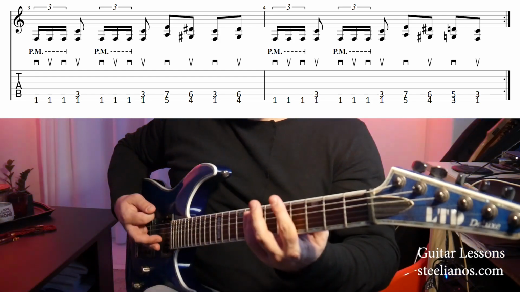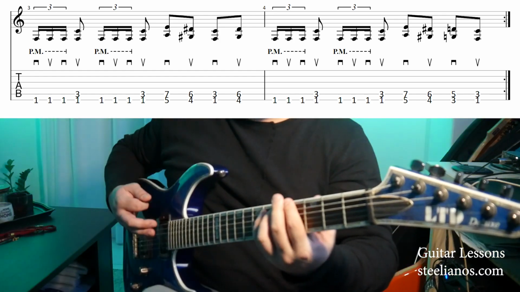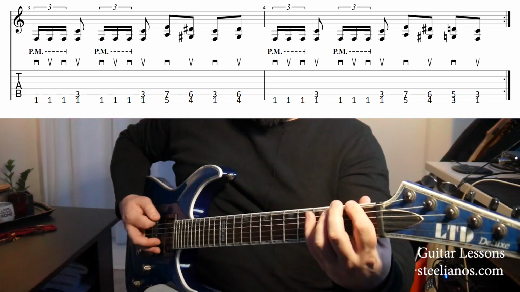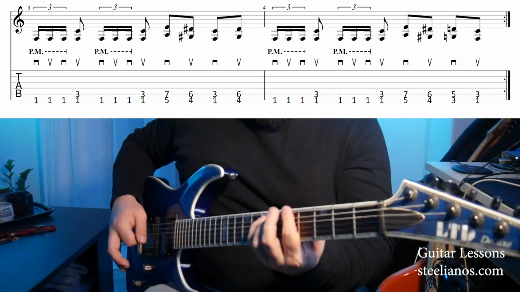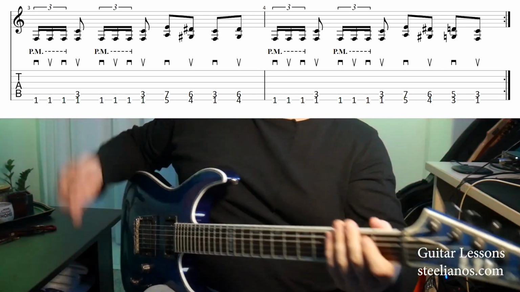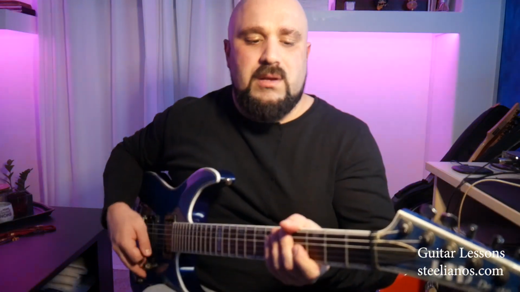So back to the first fill, G sharp, F, G sharp, G sharp, G, F, and back from the start. So the whole riff slowly would sound something like this.